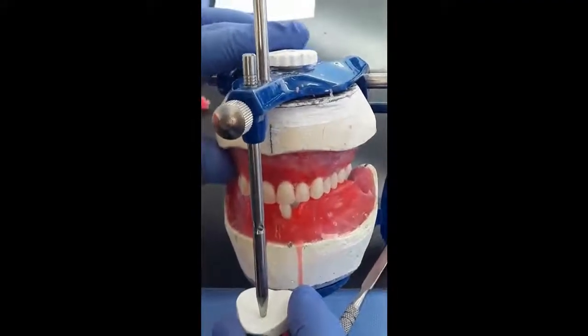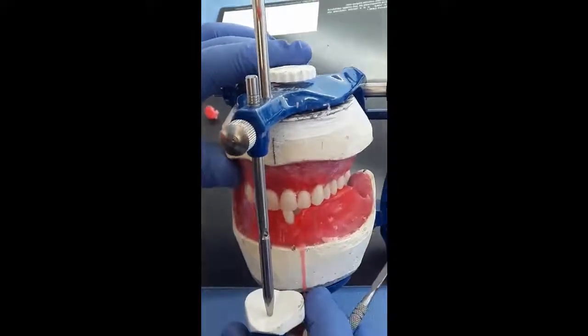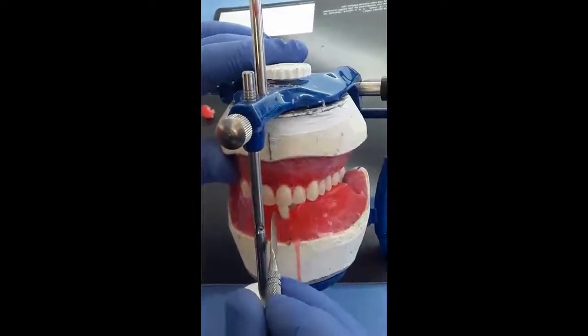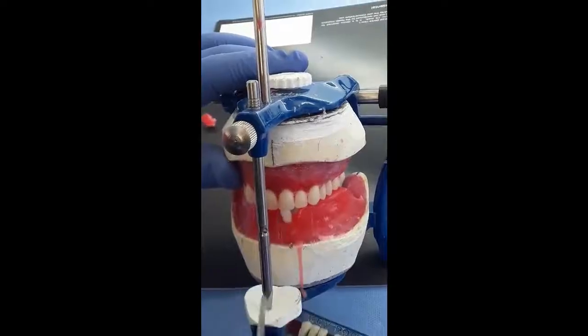What does that mean? That means the incisal guidance angle created here is steeper than this one.